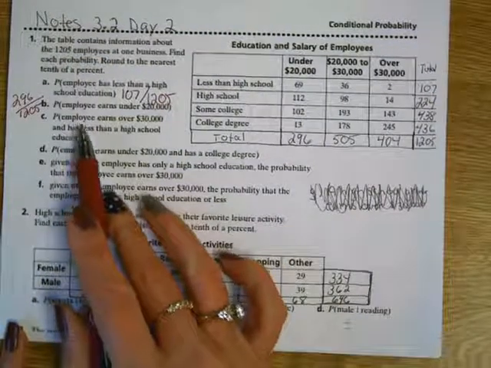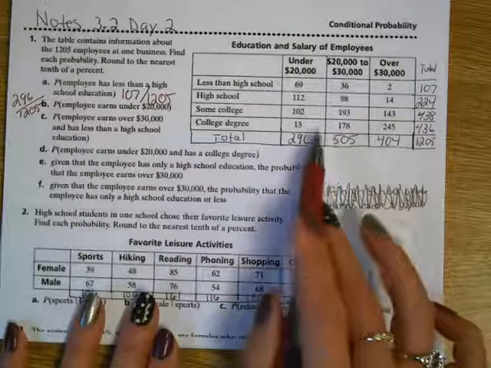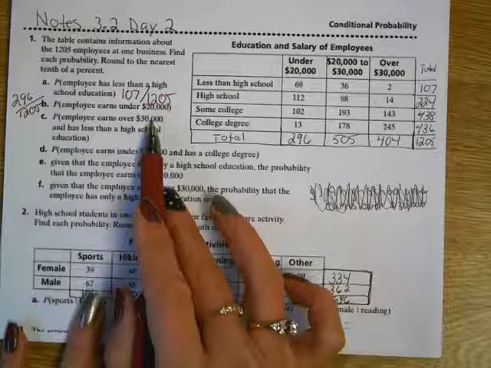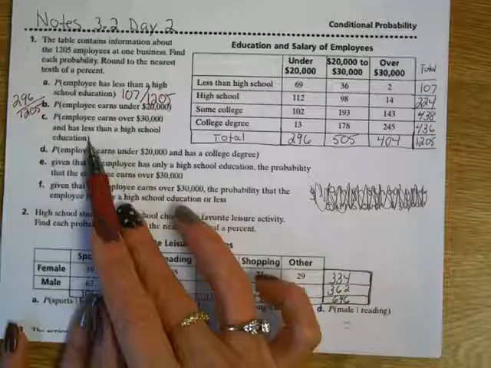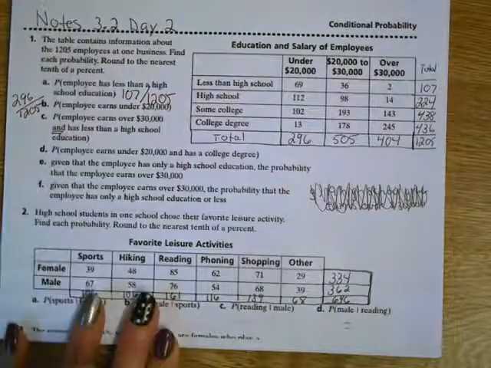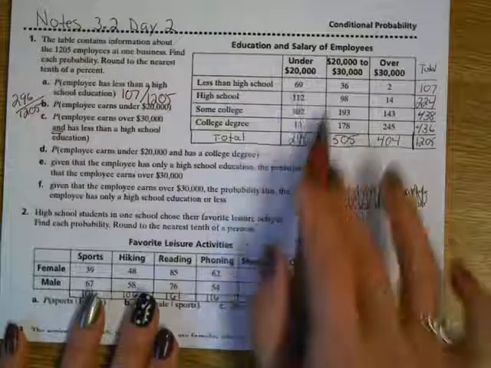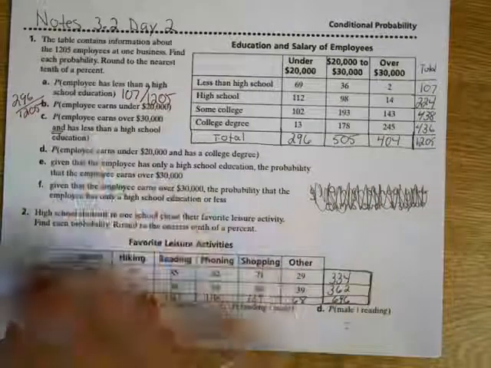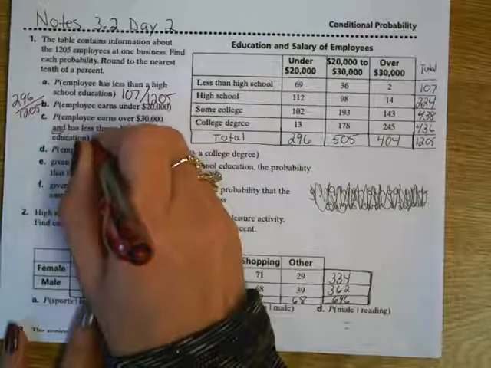Now for part C, here we can make this challenging, or because it's a table, it's actually very easy. What's the probability that an employee earns over 30,000 and has less than a high school education? Now yesterday I said when you saw the word "and," you had to multiply. So I want to do it the old way from yesterday, but then show you you really don't have to when it's a table like this.